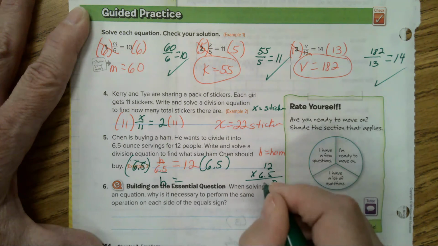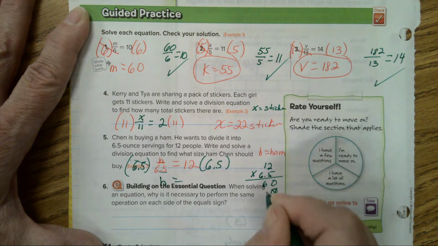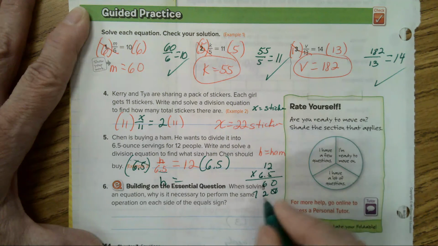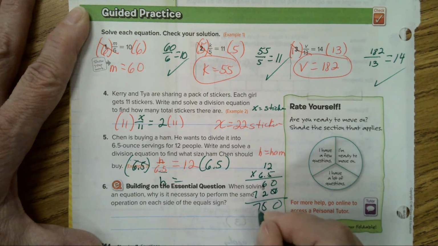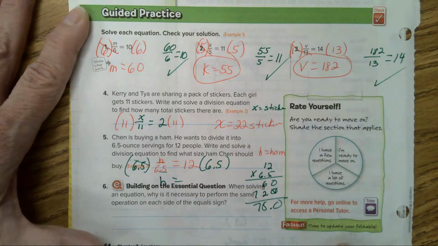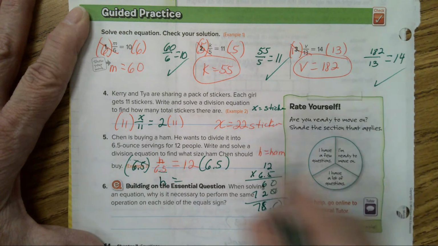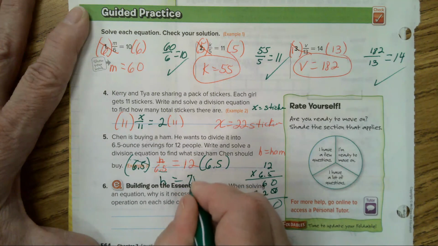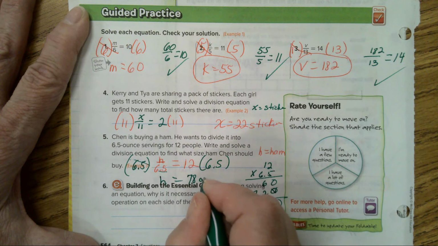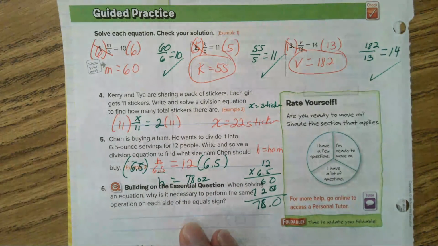Carry a 1, place value 0, 0, 8. He needs 78 ounces. The answer is 78 ounces, oz, of ham. Any questions on that, kids? It is 78, isn't it?